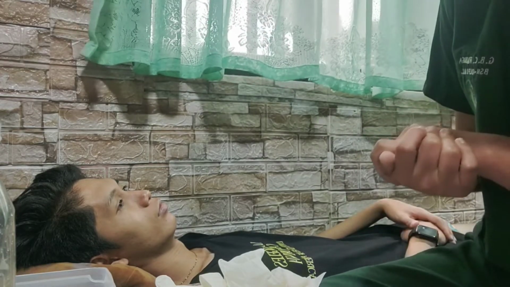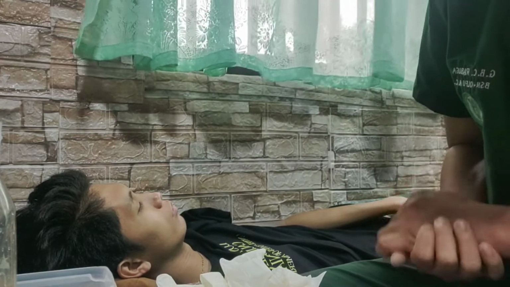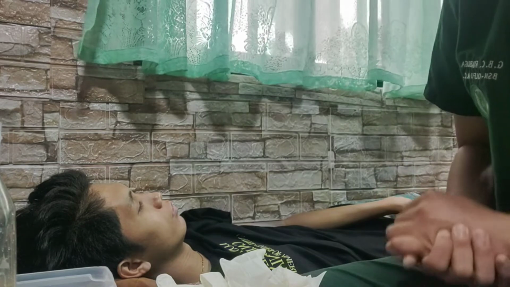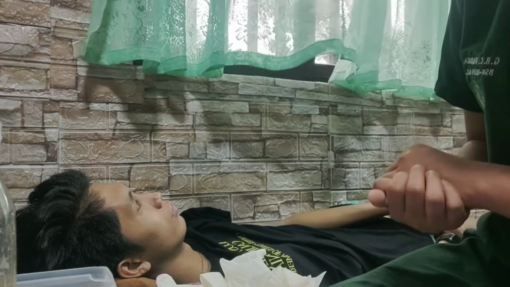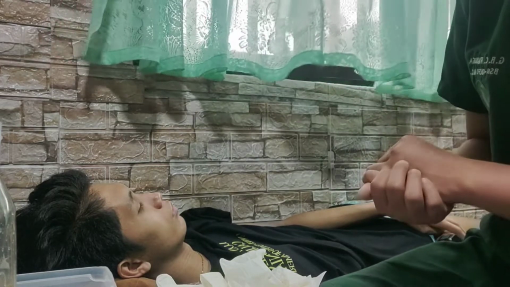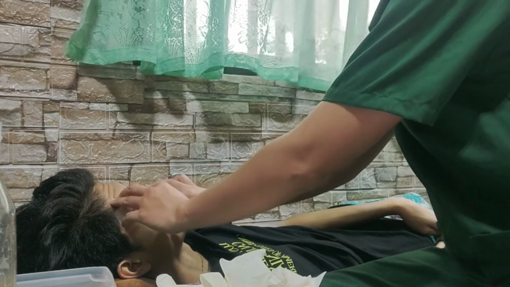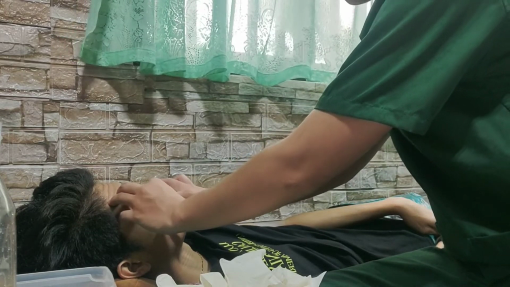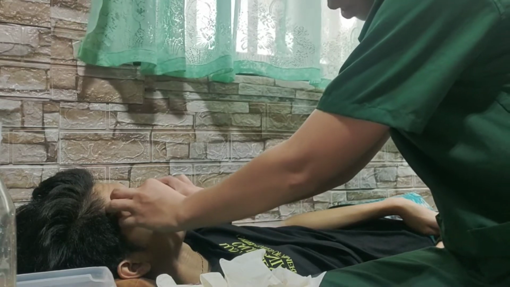So let's start. So gently pull down the lower eyelid with one finger. Then, instruct the patient to look up and slide the lens down. And gently pinch the lens between the thumb and index finger. So, sir, please look up. I'll slide down the contact lens. Pinch the contact lens.